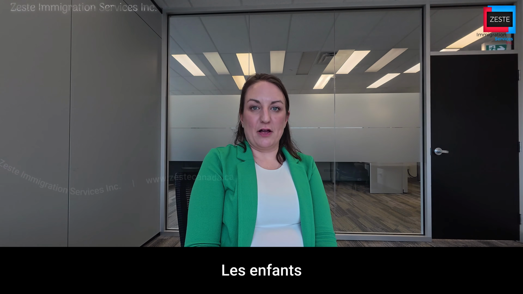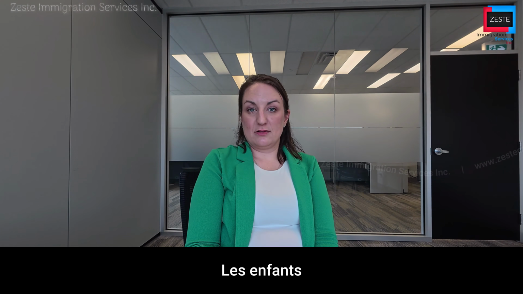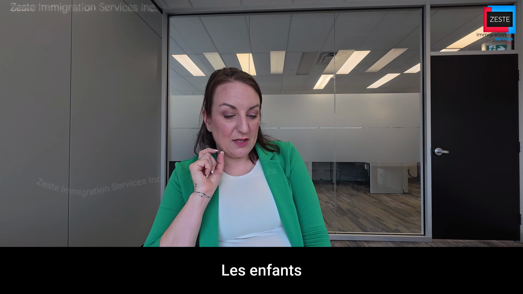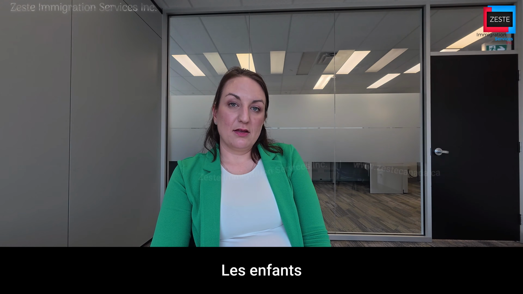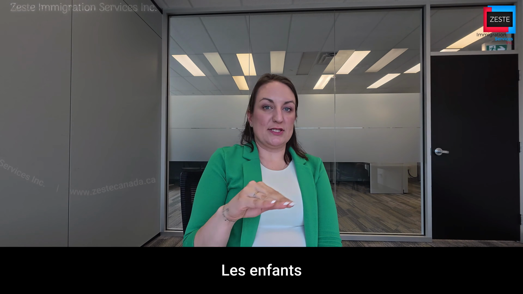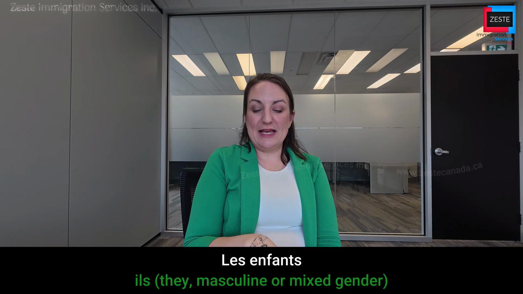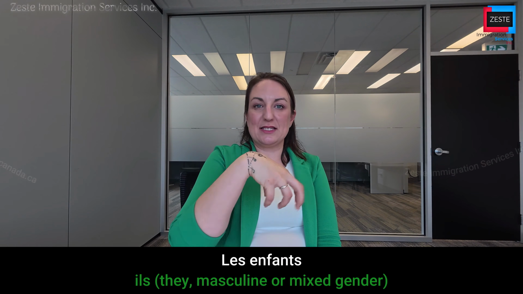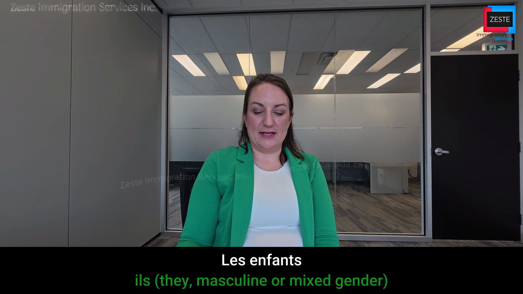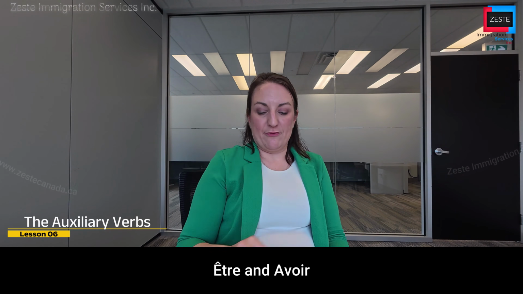Then we have les enfants, the kids. Here it's a little bit different because it could be just girls. But in French, if we were talking about kids that were just girls, we would say les filles. And then les garçons. So for les enfants, we're going to assume there's mixed gender in that group and go with ils with an S.